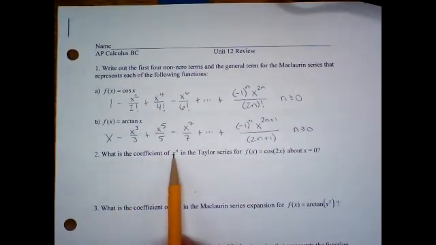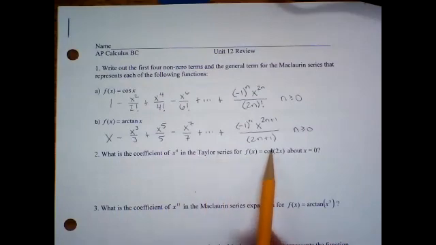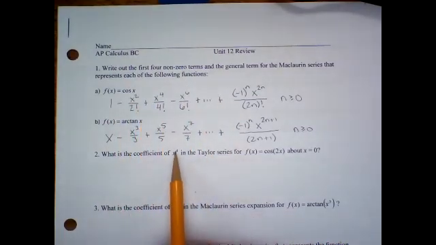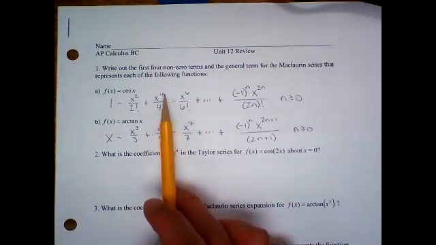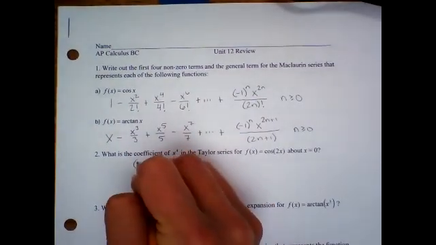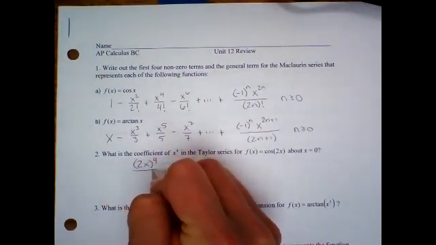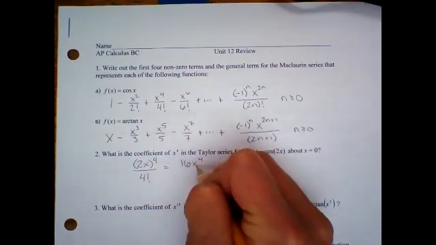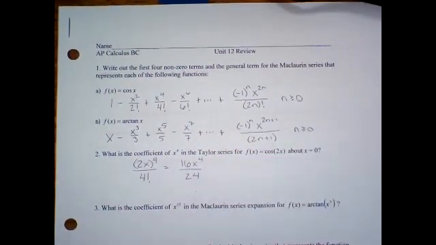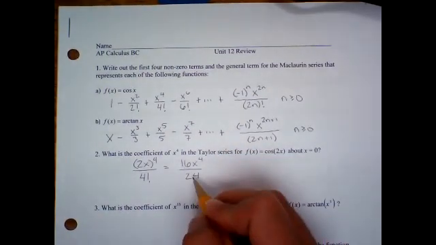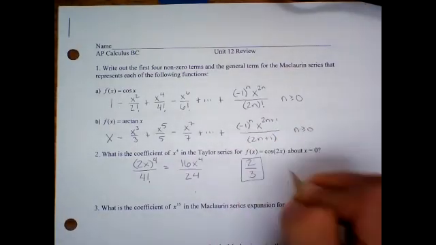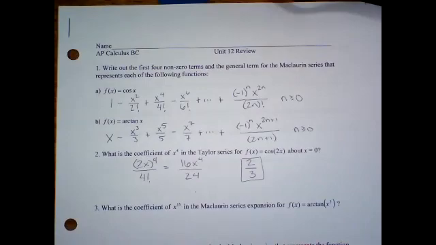So what is the coefficient for x to the 4th in the Taylor series for cosine of 2x? So you would take 2x and plug it in everywhere that you see an x, and we only have to do it for the one that's going to be to the 4th. So we're looking at this term right here. So if we plug 2x into that, that's going to give us 16x to the 4th over 24. And I just asked for what's the coefficient. So that would be the 16 24ths, and that's going to reduce to 2/3. So we're just looking for the coefficient that goes with the x to the 4th.